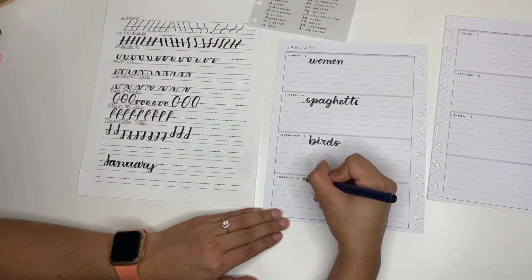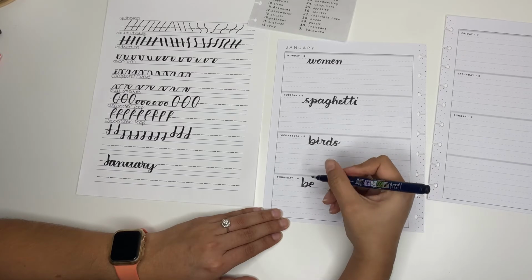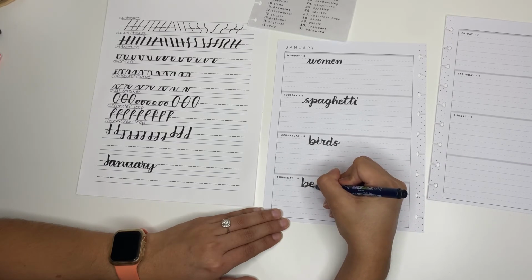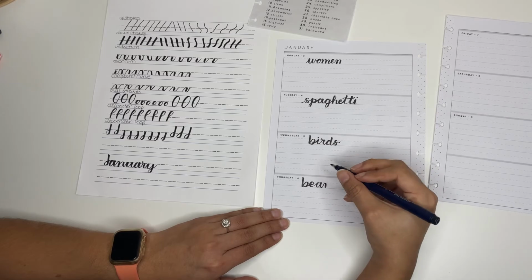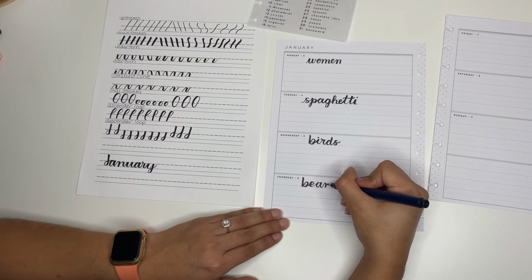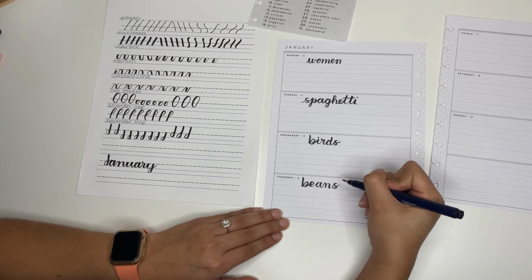Now the same thing with the B, thick downstroke, and then a light upstroke and around, and thick downstroke, and then I kind of whimsy it up in a thin upstroke. The E, an oval stroke for the A, and close it, and then a thick downstroke, and then do an overturn, and then an S.